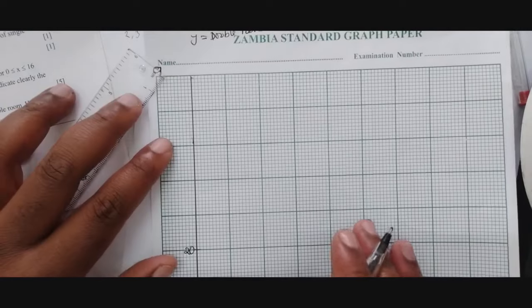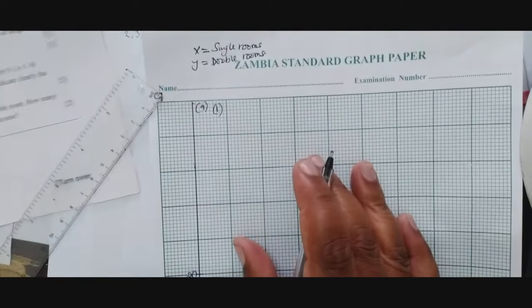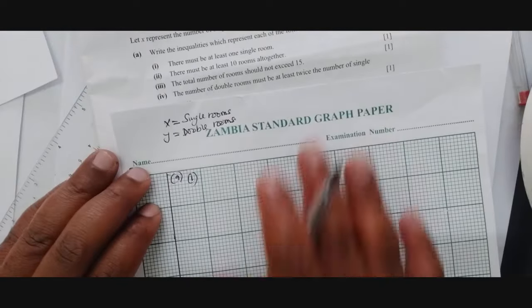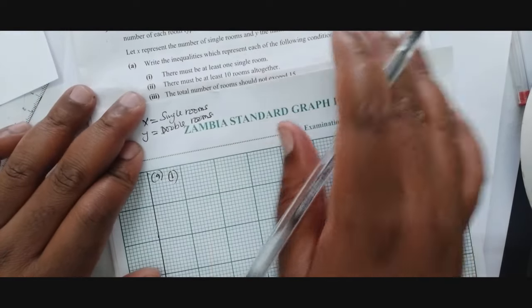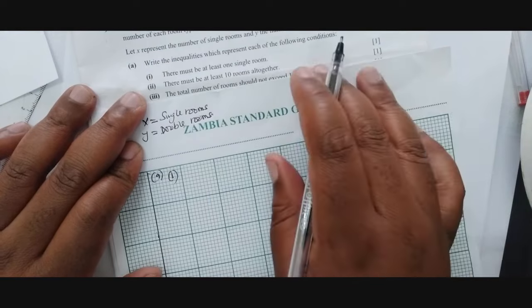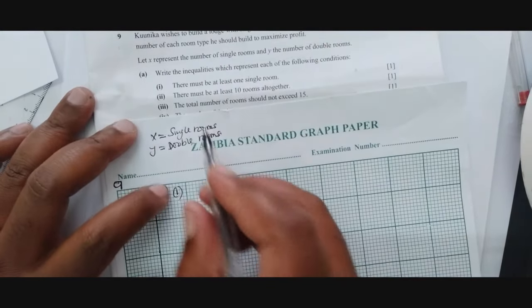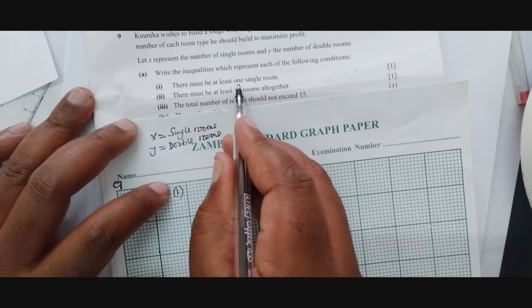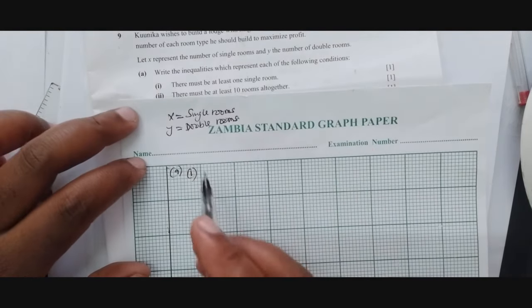Then we go back now to A. What is the A1? Alright? We are saying write the inequalities which represent each of the following conditions or constraints. There must be at least, which means greater or equal to, one single room. Okay? There must be at least one single room.